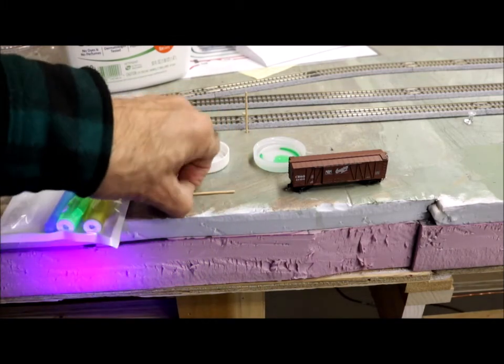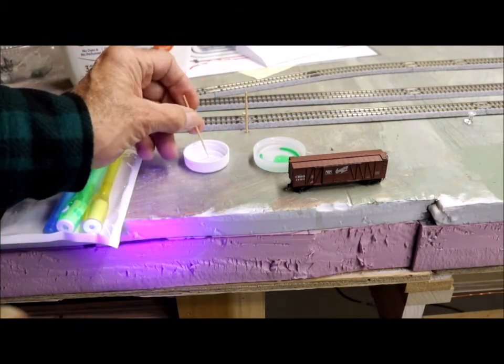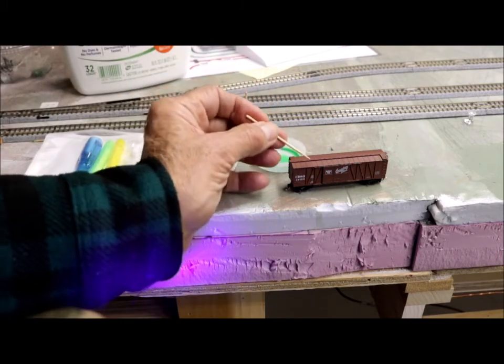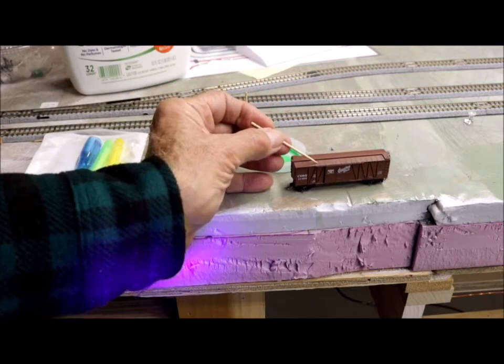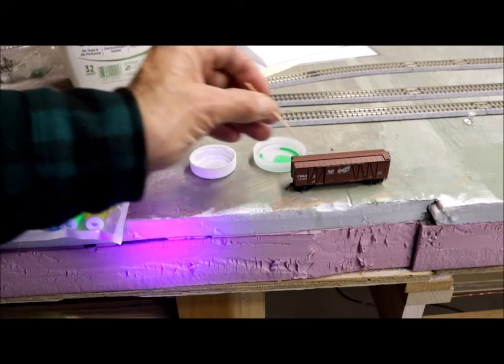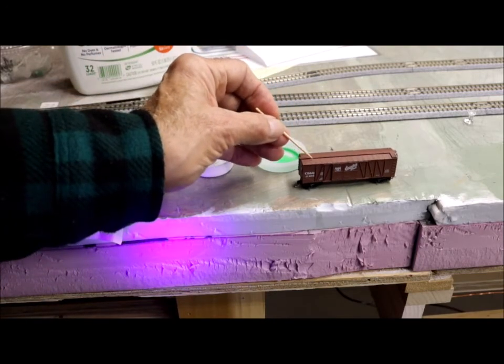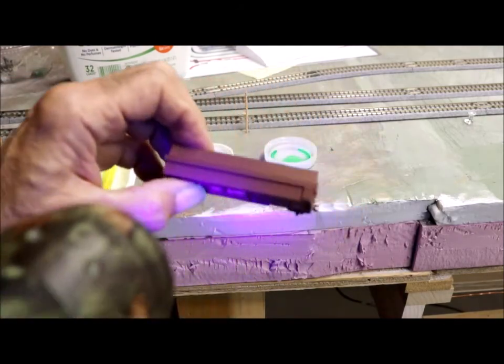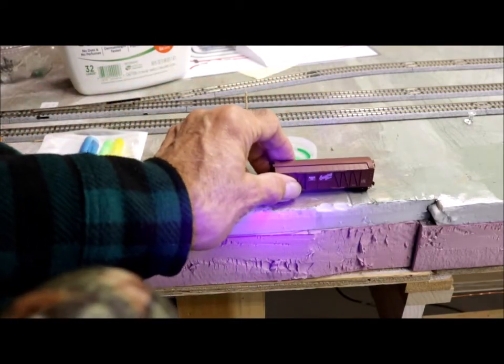So what I do is I just take a toothpick like this, stick it in the liquid, and then put a dot on here, or 2 dots. And then let it dry completely, and you'll see that it really lights up.